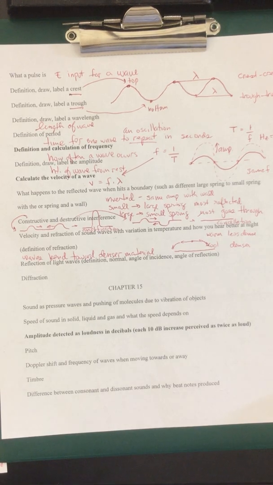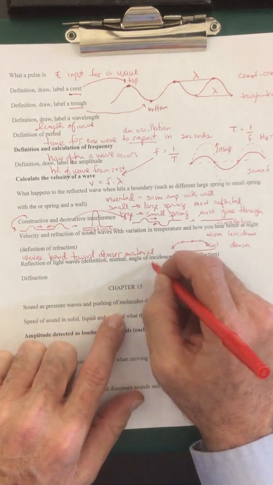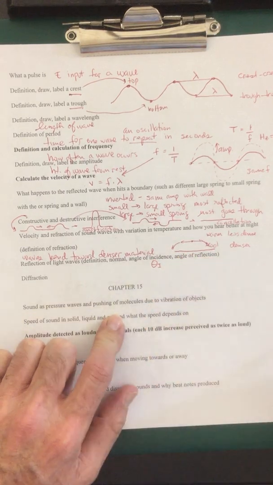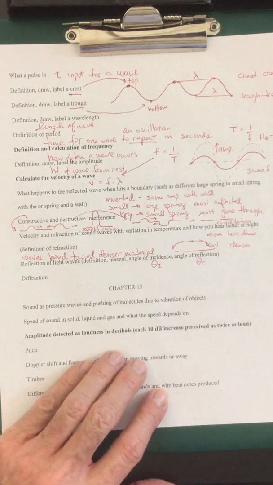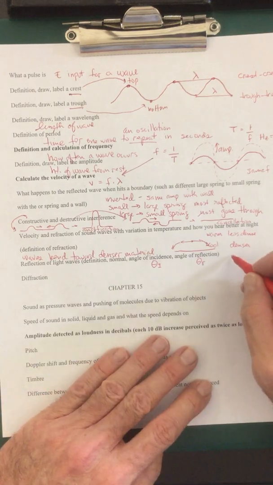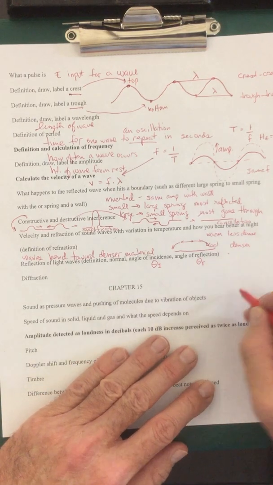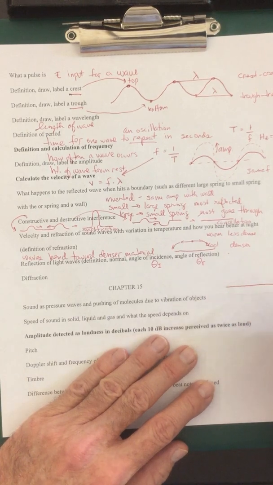Reflection of light. Definition: normal, angle of incidence, and angle of reflection. Your angle of incidence is going to be your theta I. And you have your angle of reflection, here's your theta R. If you have a mirror down below, your normal is going to be perpendicular to the surface. So this is your normal.